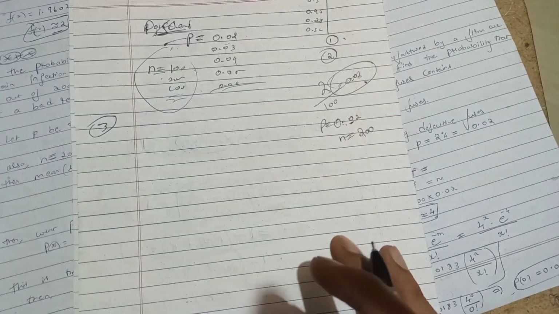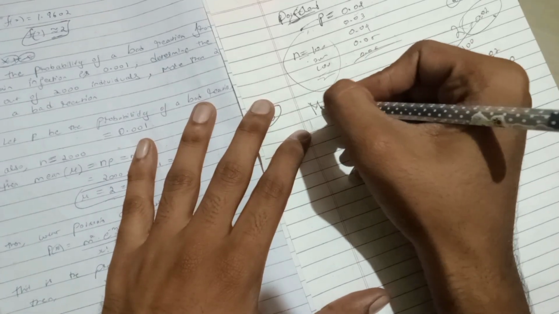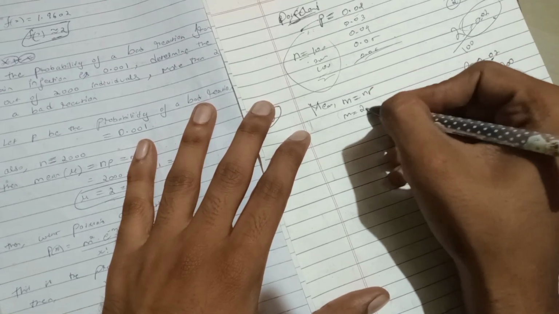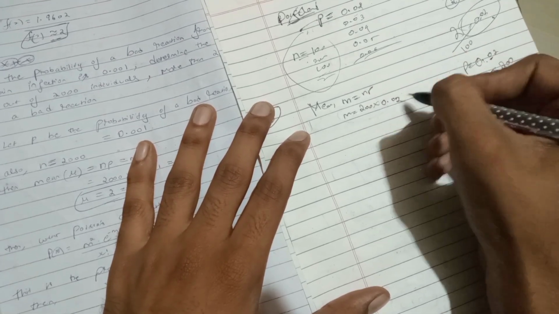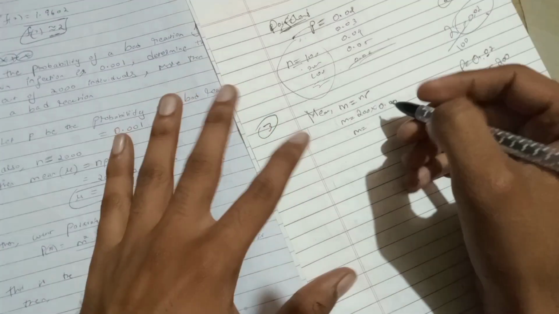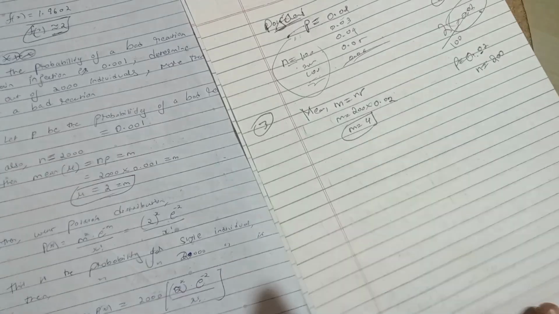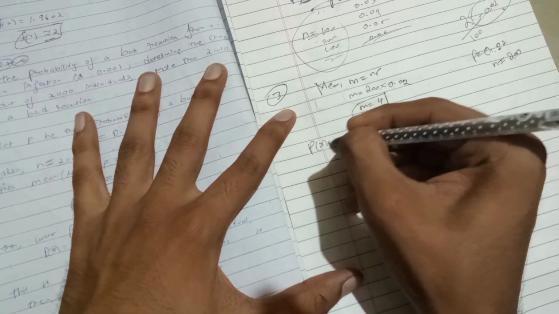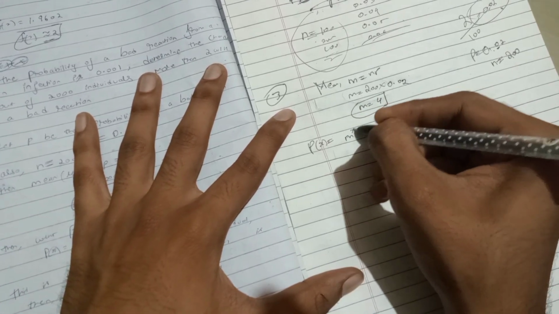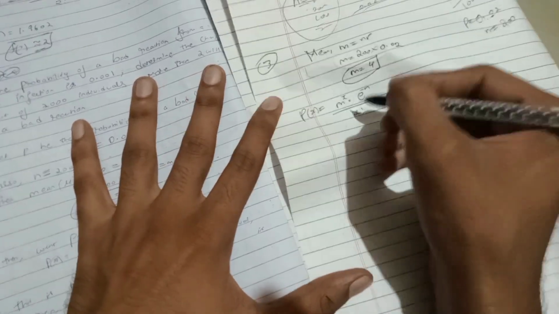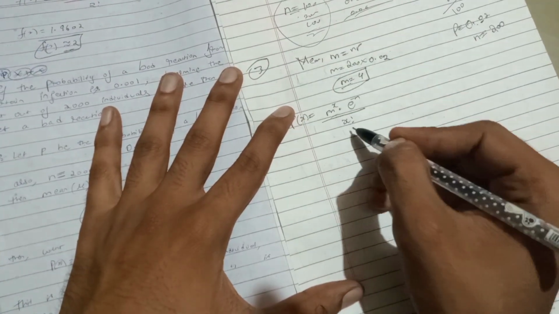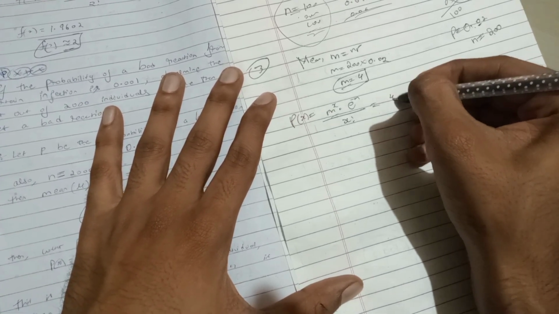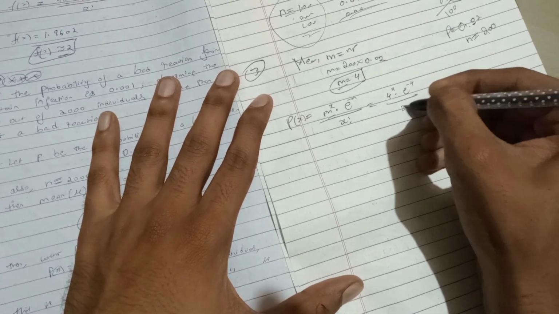Similarly, follow the same procedure for Poisson's distribution. First I have to find the mean, m, which is equal to NP. N is 200 and P is 0.02, so my m value will be equal to 4. Clear? Now substitute in the general formula of Poisson's distribution: P of x is equal to m power x, e power minus m, divided by x factorial. I know the m value, so substitute it.